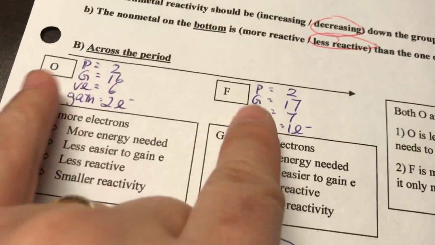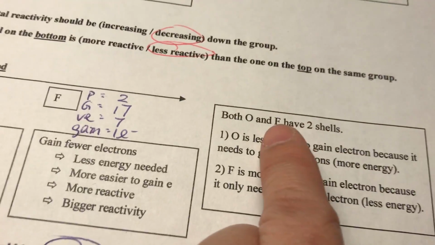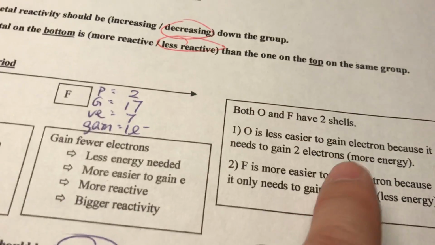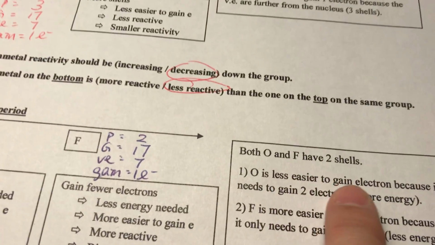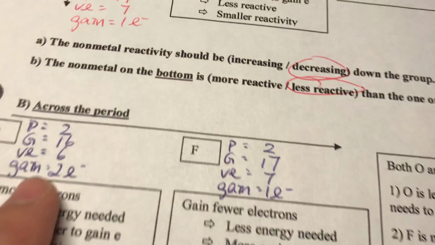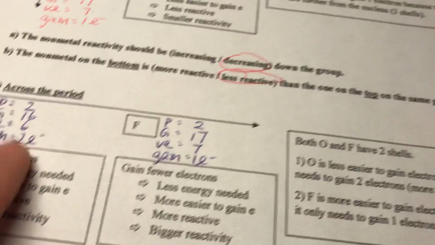So across the period, you can tell they are both in the same period. Both oxygen and F have 2 shells, the second shell. But oxygen is less easy to gain electrons. Oxygen is less easy to gain electrons because oxygen needs to gain 2. It looks like it takes more energy.